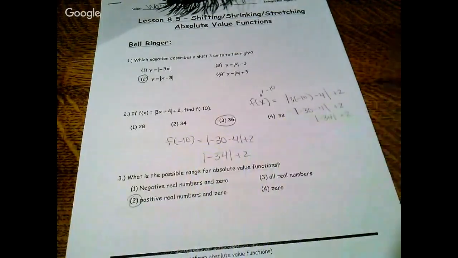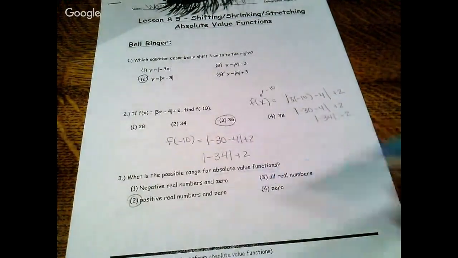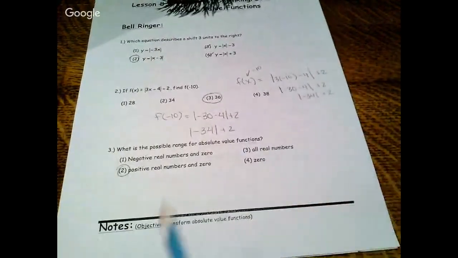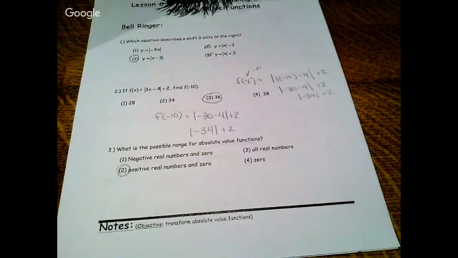All right, and the last one. What is the possible range for all absolute value functions? Remember, positive real numbers and 0. All right, so our objective for today is to transform absolute value functions.